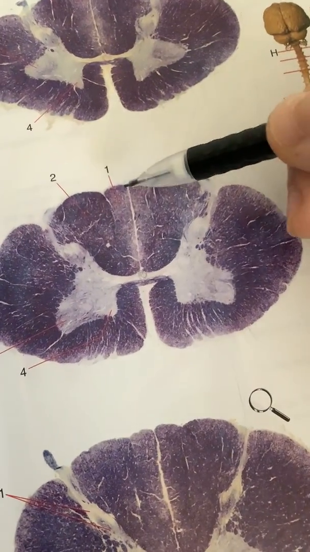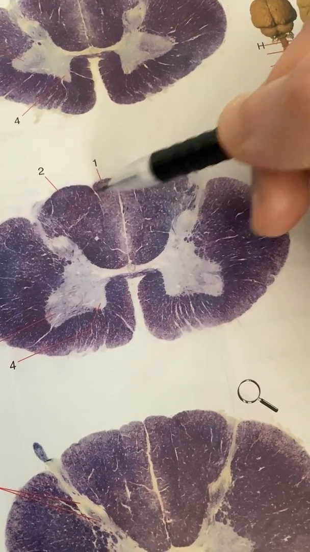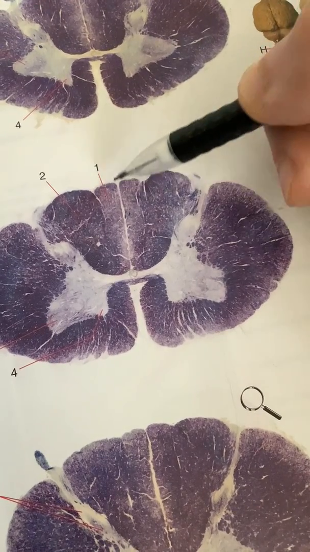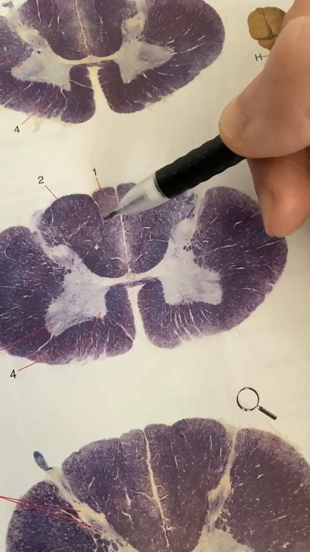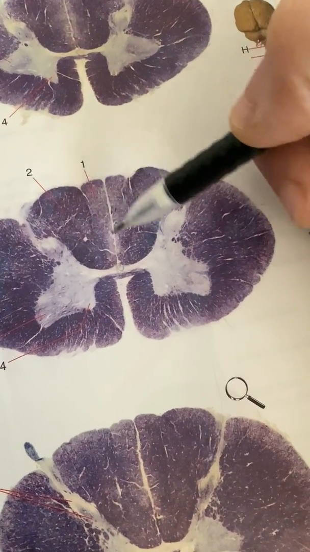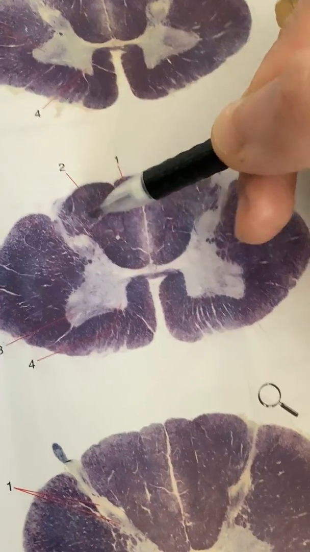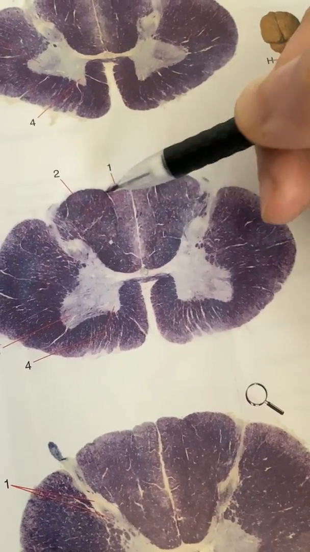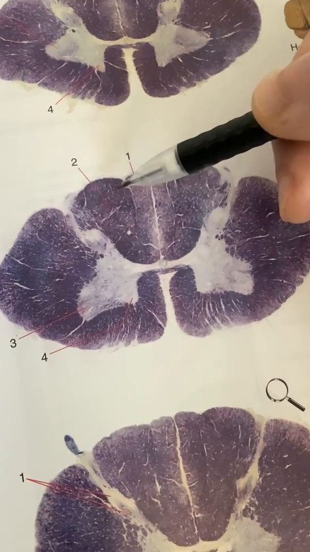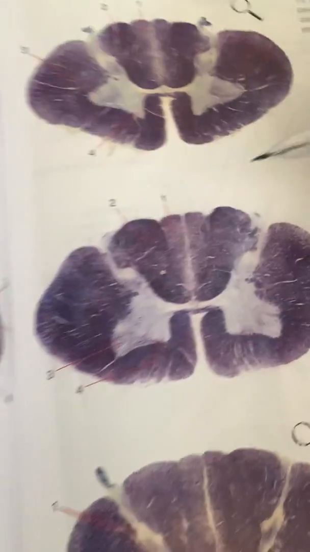Once you reach T6, the dorsal funiculus is then divided into two columns. So we still have the gracile fasciculus, but now fibers from the upper regions of the body are also added, and they create the cuneate fasciculus. So T6 and above, we have the gracile fasciculus and the cuneate fasciculus, and both of these are in the dorsal funiculus.